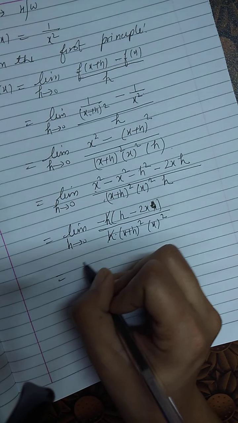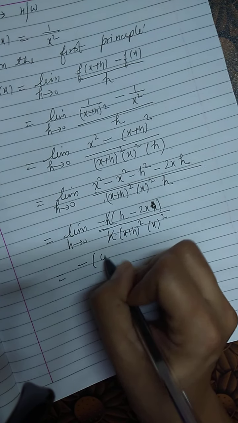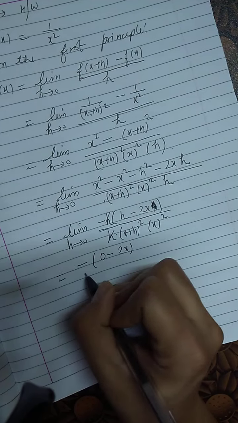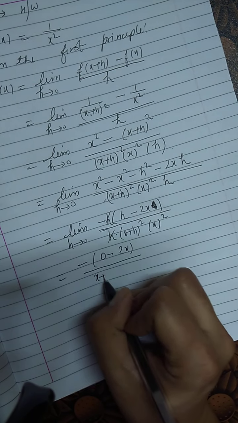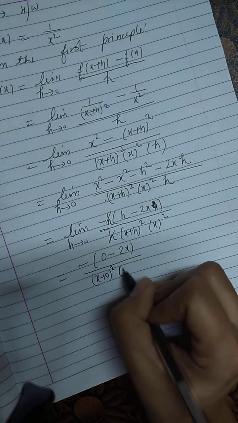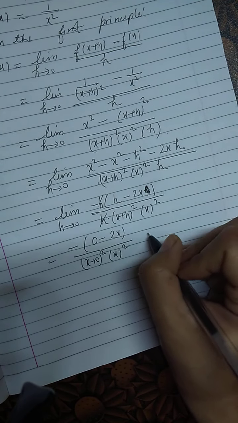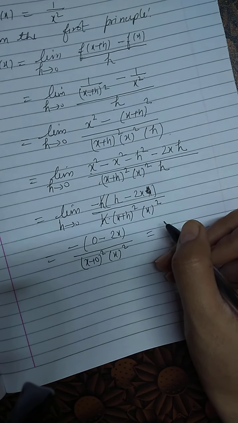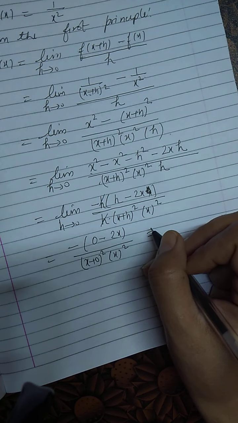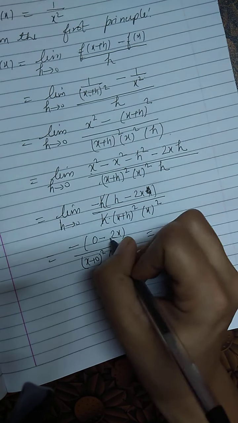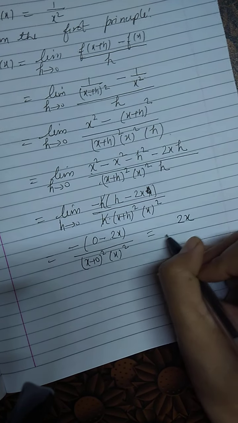Now we will apply the limit also. It is minus sign outside, 0 minus 2x divided by x plus 0 square into x square. So what is left here? We are left with 2x.